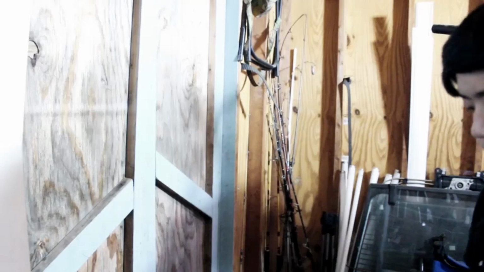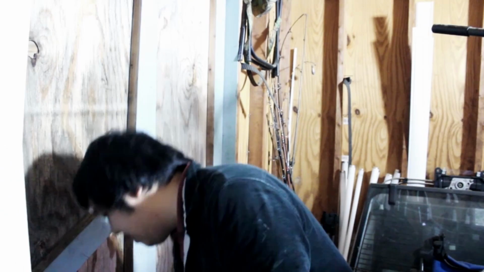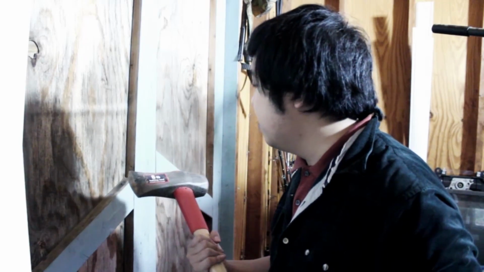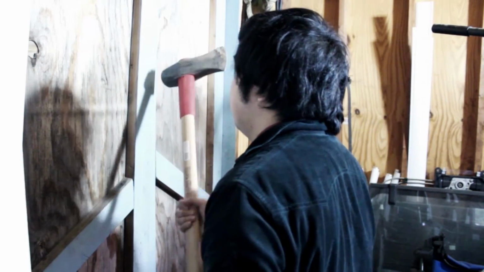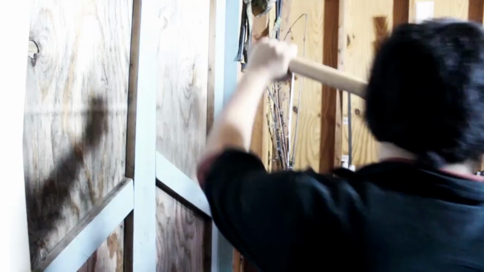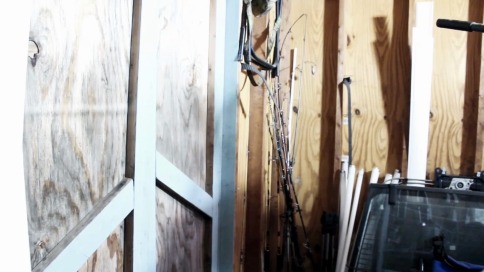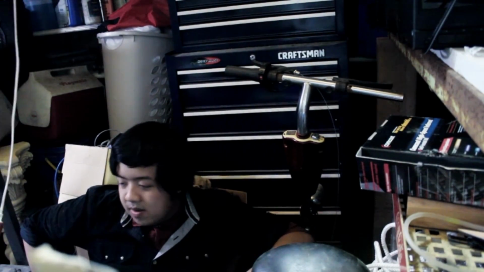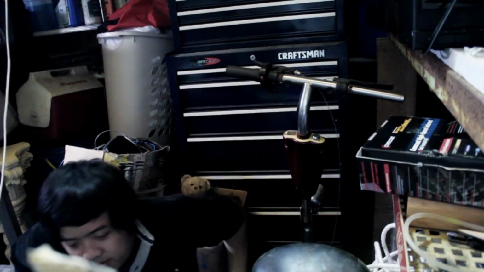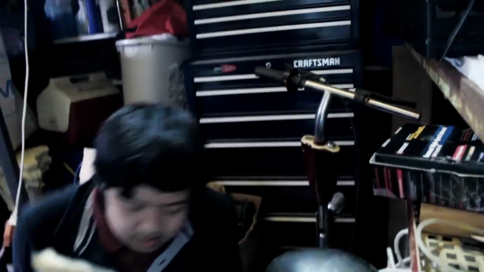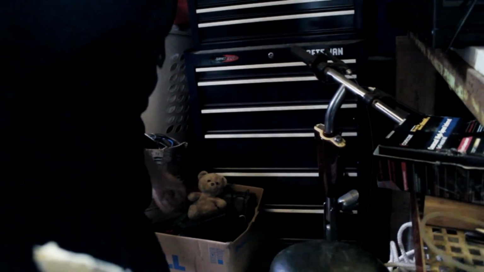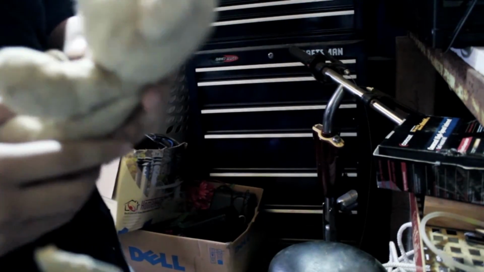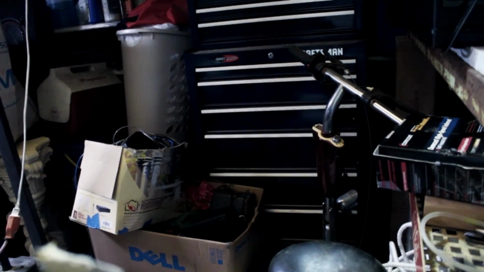Pretty awesome. Hey, cool. An axe. But I don't want to be so damaging. You know what? I'm going to use the hammer side. Alright, here I go. Man. I am too weak to hold up this stupid hammer. Hey, bear. Maybe this bear can help me.